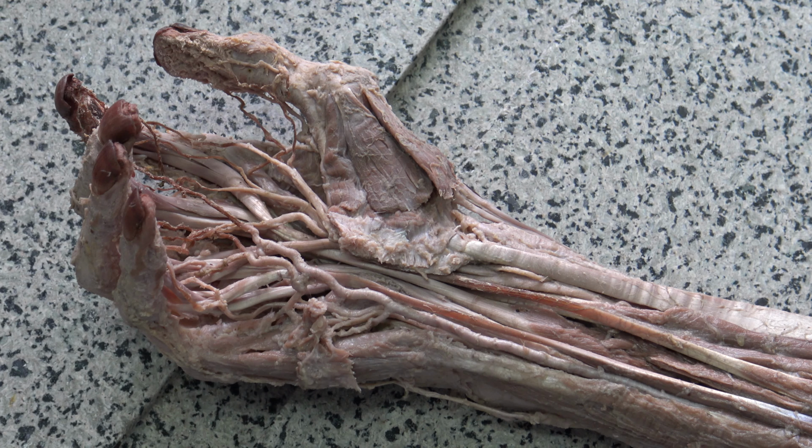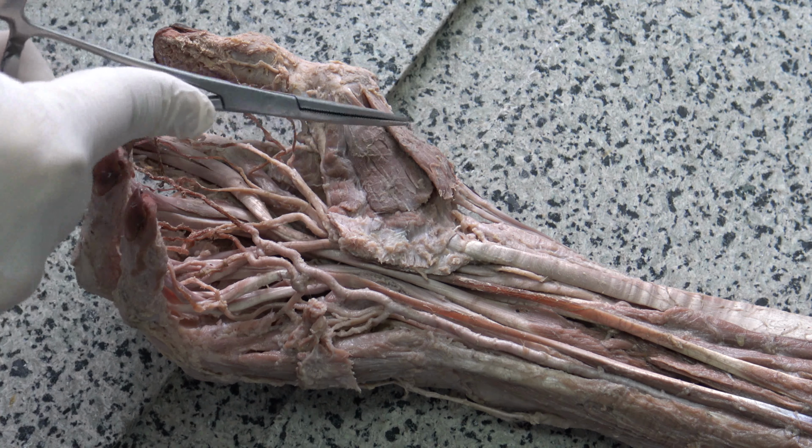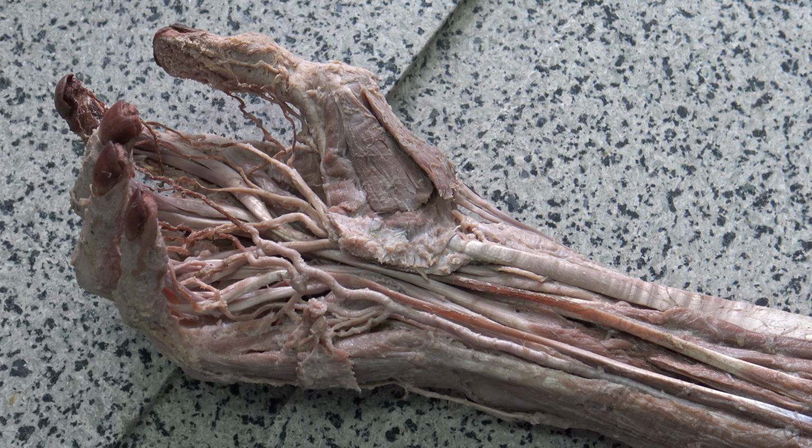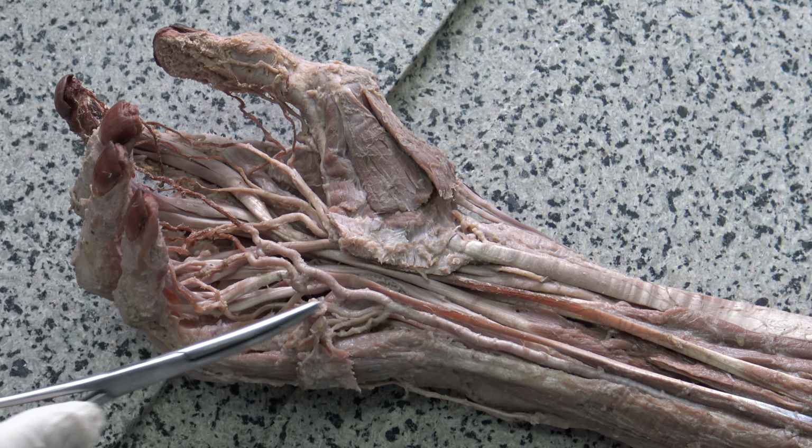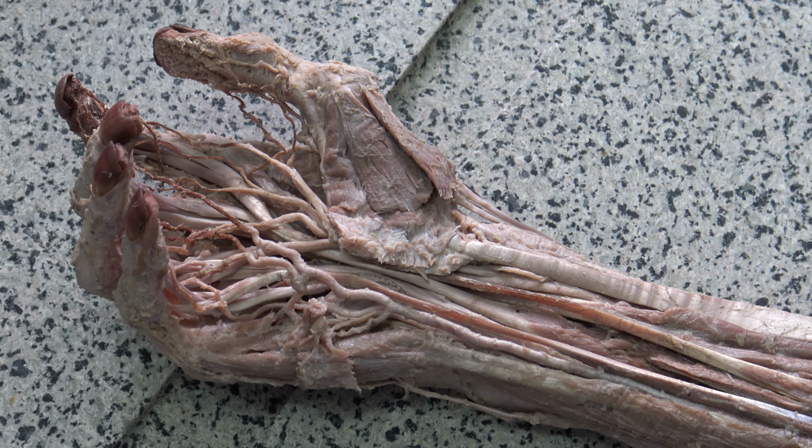The lateral elevation, the thenar eminence, is produced by the muscles of the thumb. The medial one, the hypothenar eminence, is formed by intrinsic muscles of the fifth finger. The skin of the palm is thick.